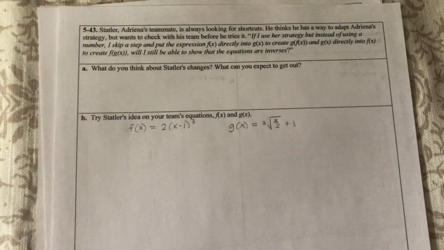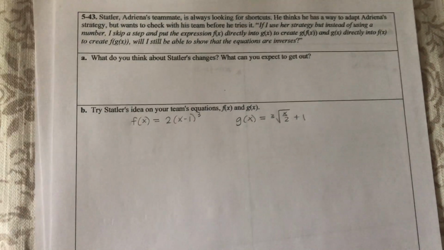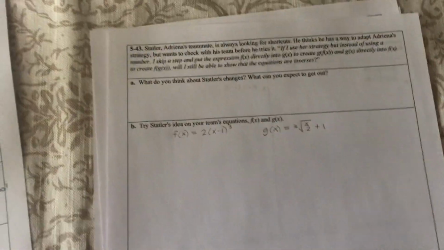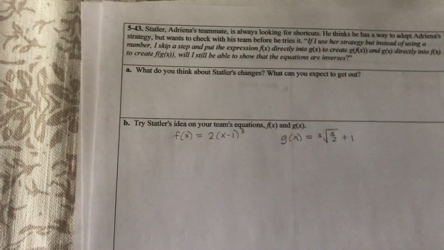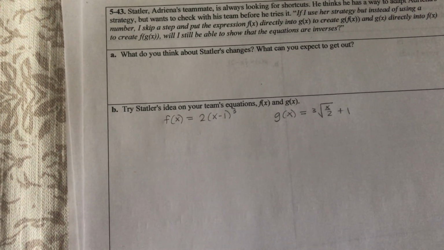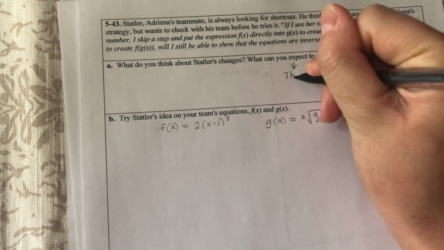So if you start plugging them into each other, what do you expect to get? You should expect to get the original input. What's the original input for f of x? It's x. What do you think about his changes? I know that they're gonna work. You guys are probably skeptical at this point, so I'm not gonna answer the question, but what can you expect to get out? The original input, which is x.